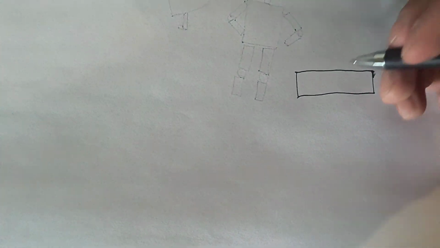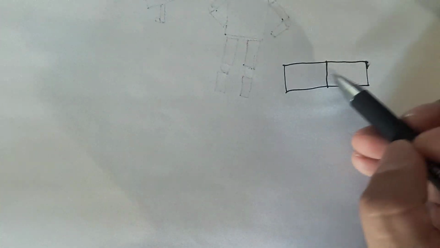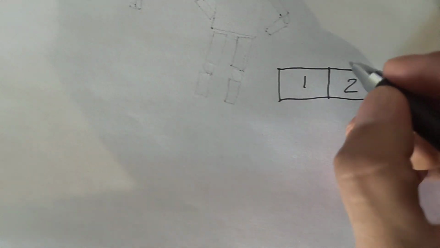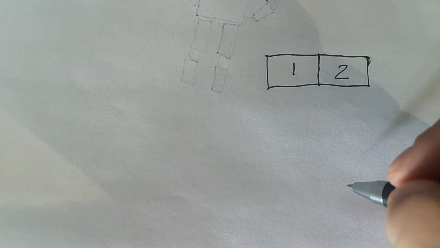If I have a rectangle, for example, a line of symmetry for this rectangle could be right down the middle. If I cut a line right down the middle, now we have two different rectangles. This is rectangle 1 and this is rectangle 2. And they're both the same shape. They're both rectangles and they're both the same size.